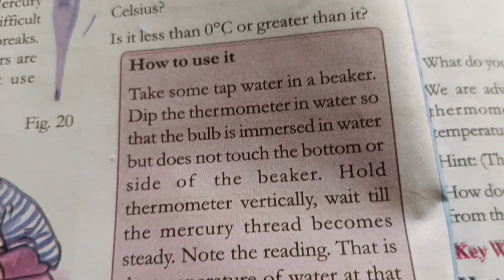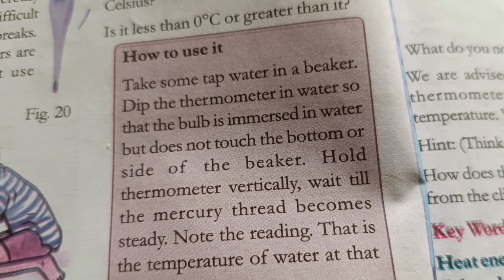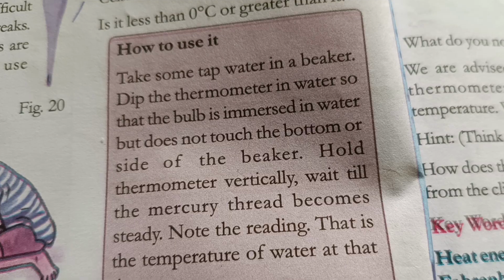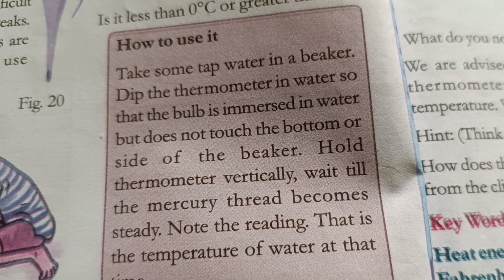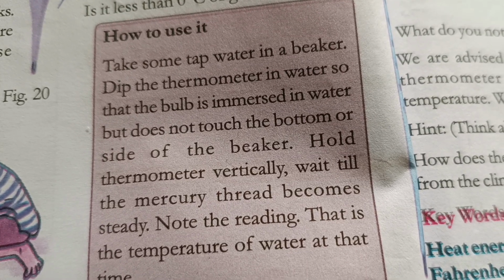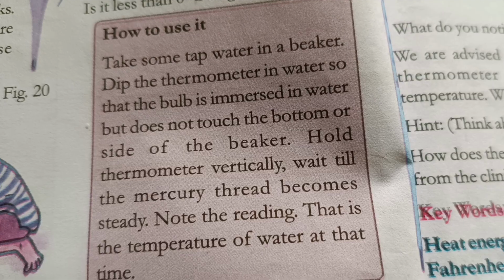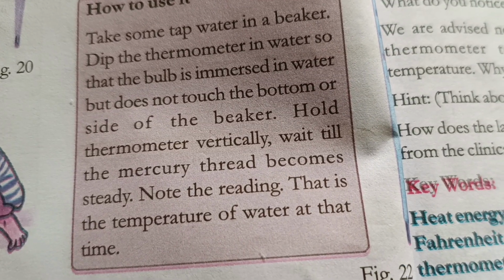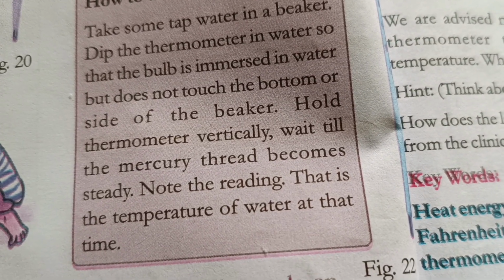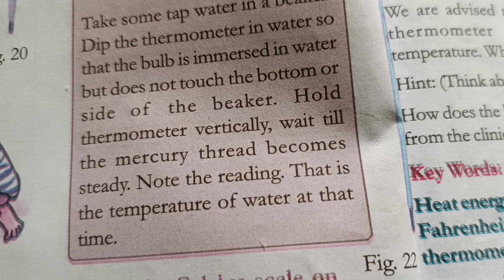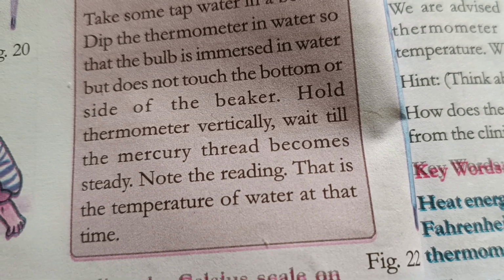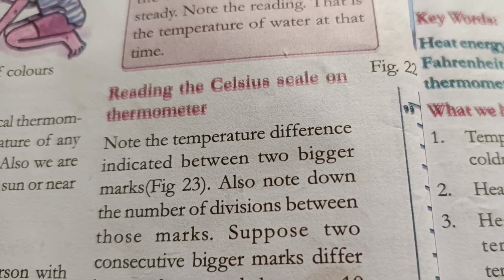How to use it? Take some tap water in a beaker. Dip the thermometer in water so that the bulb is immersed in water but does not touch the bottom or a side of the beaker. Hold the thermometer vertically. Wait till the mercury thread becomes steady. Note the reading, that is the temperature of water at that time.